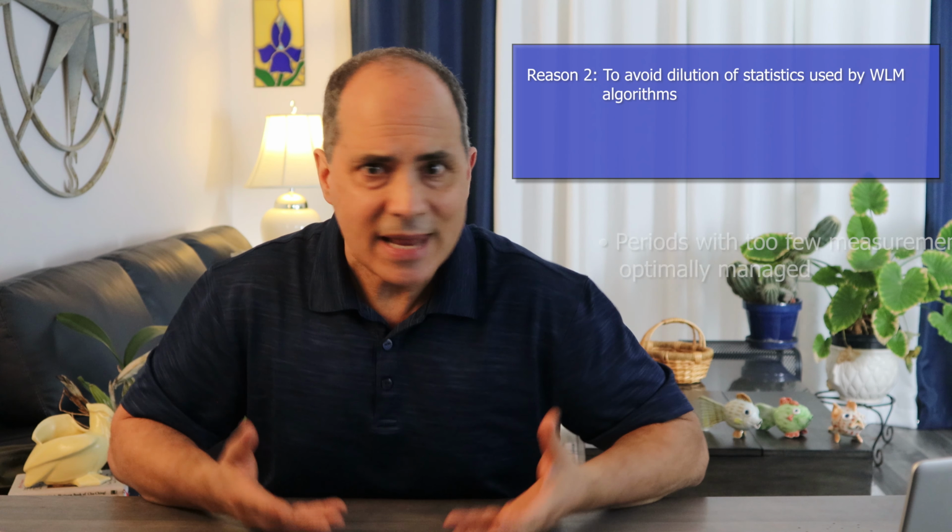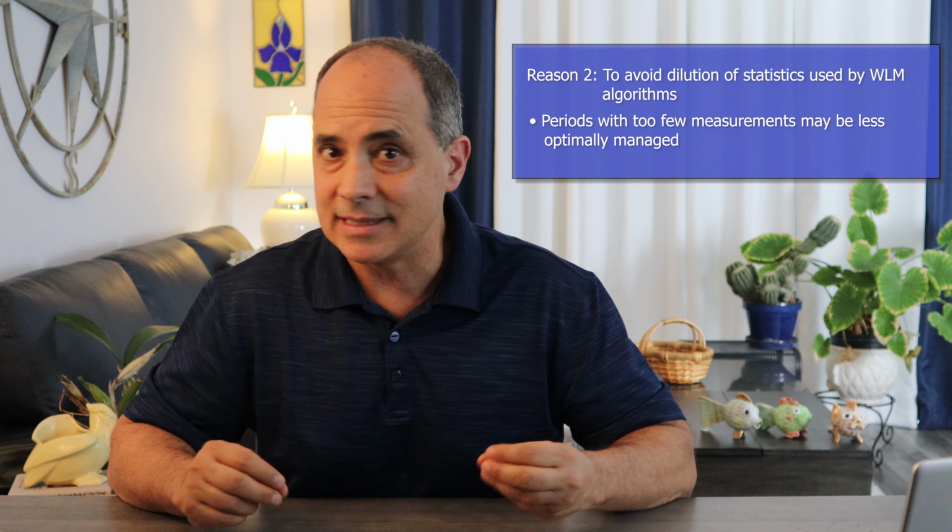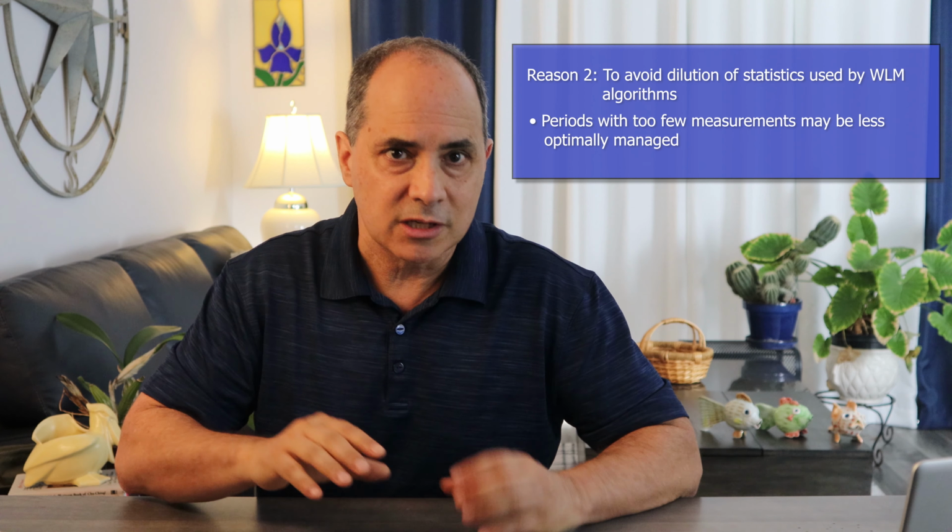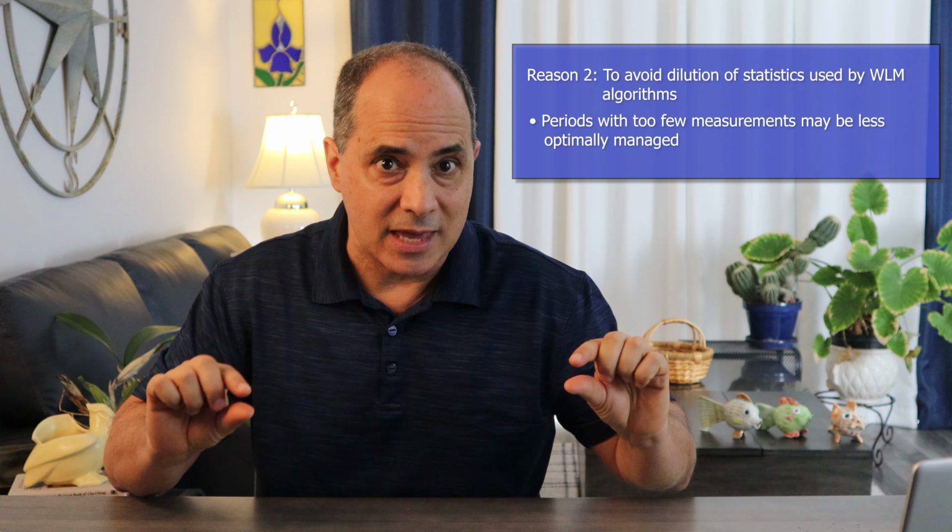If you have too many active periods on any one system during a policy adjustment interval, then you run the risk of diluting the measurements and the statistics that WLM uses. In other words, you risk spreading the measurements too thin among the WLM service class periods to be managed. And this could result in WLM making less than optimal decisions.